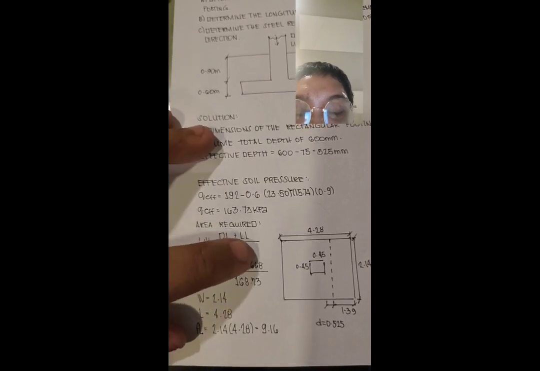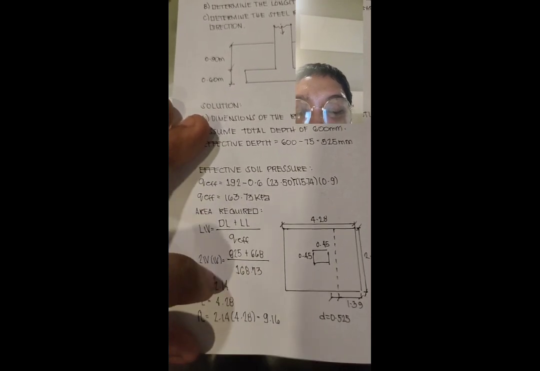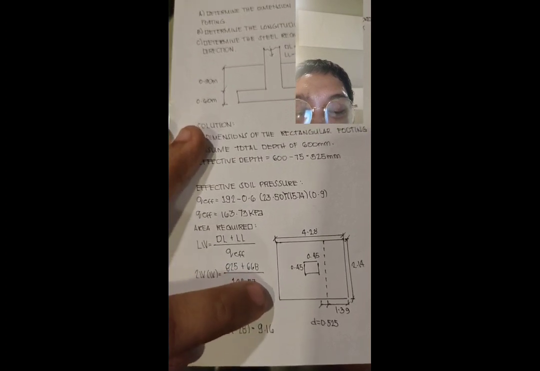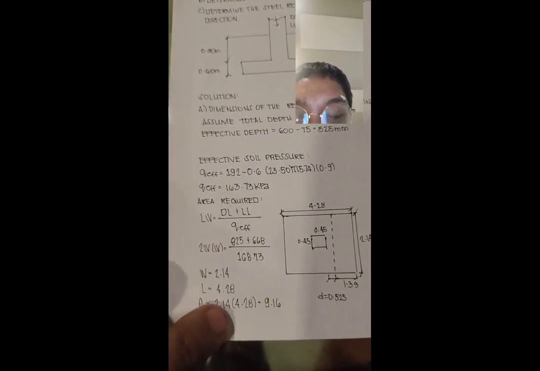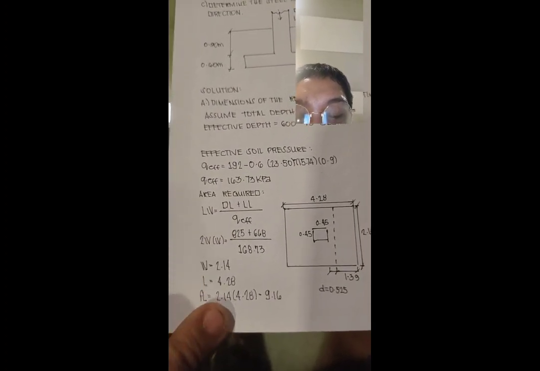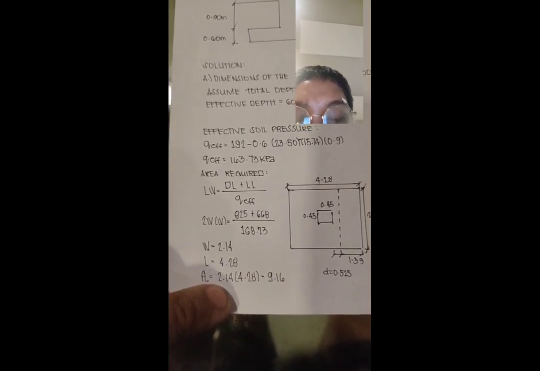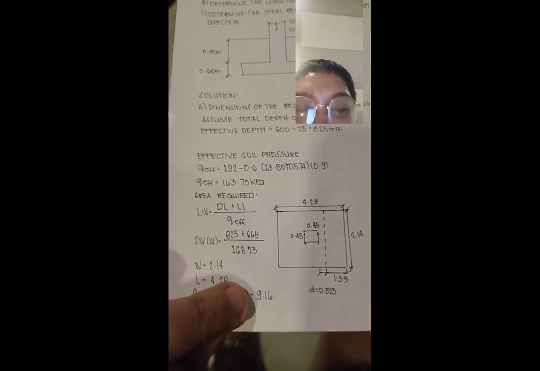Area required, we have here the LW, we have DL plus LL all over QF. We're getting 2W times W, we have 825 plus 668 all over 168.73. Hindi ko natin nag-effective. So we're getting W is equals to 2.14. And length is 4.28. So area is equals to 2.14 times 4.28 length minus 9.16.